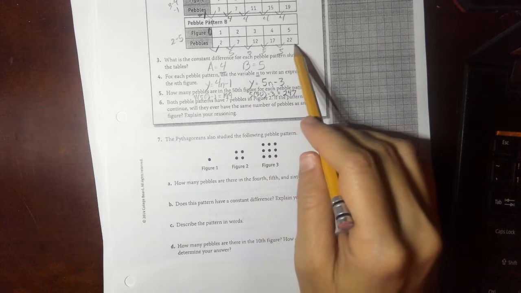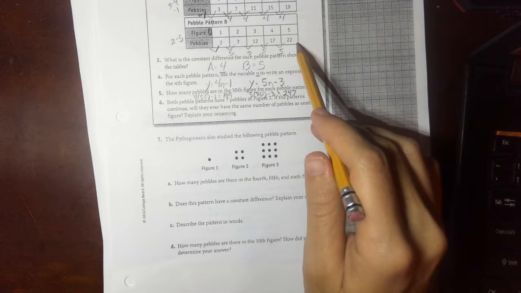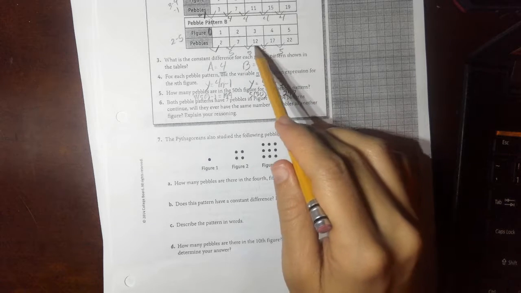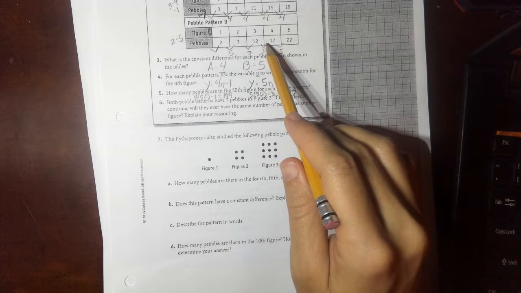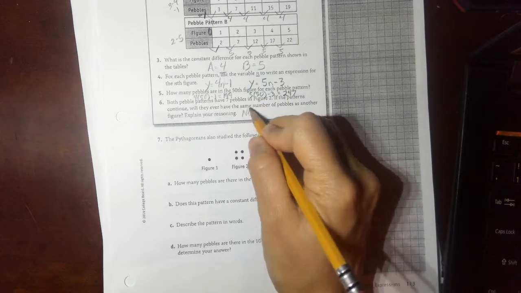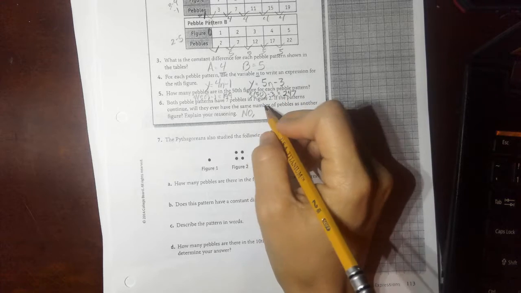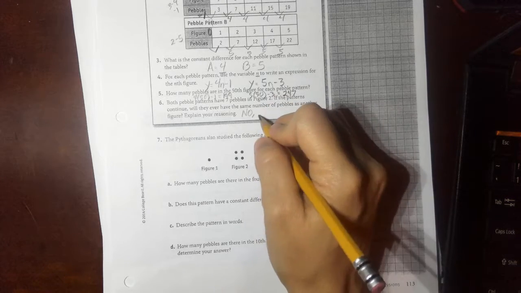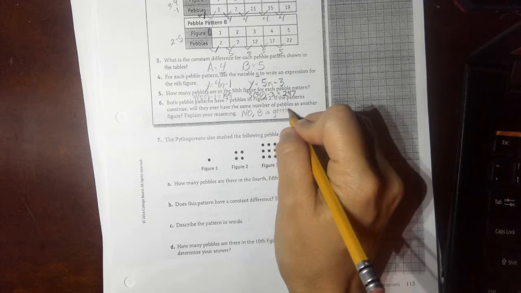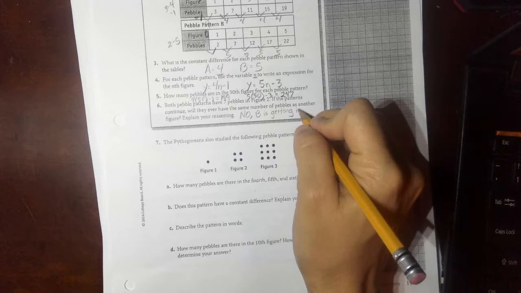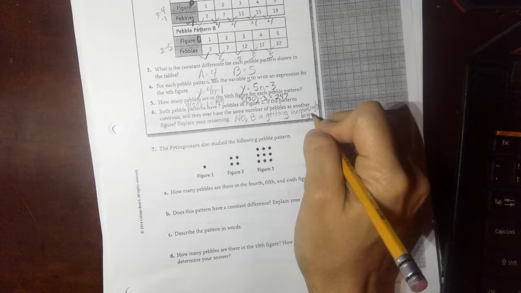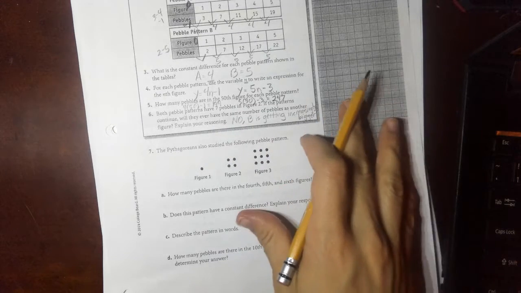I would have to say no, because pattern B is getting increasingly bigger. But you can put whatever you would like to put there.